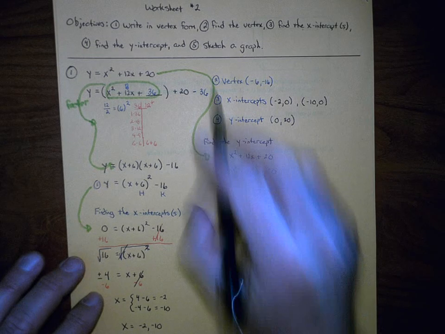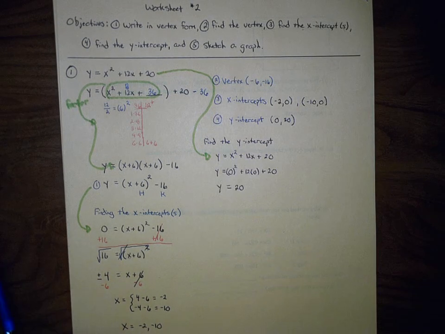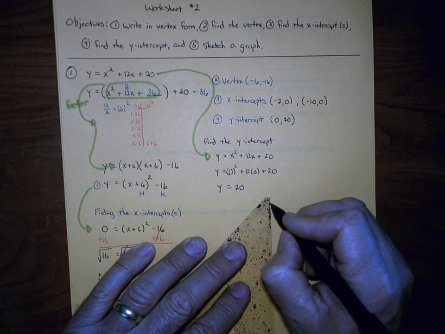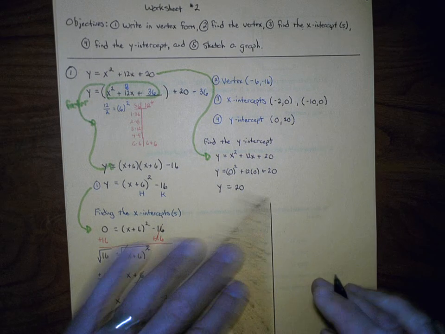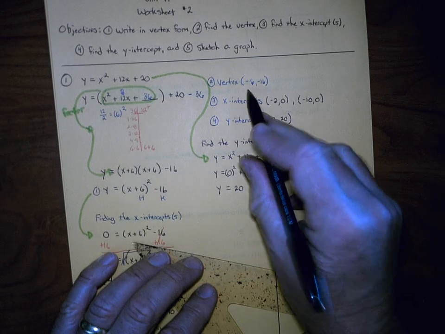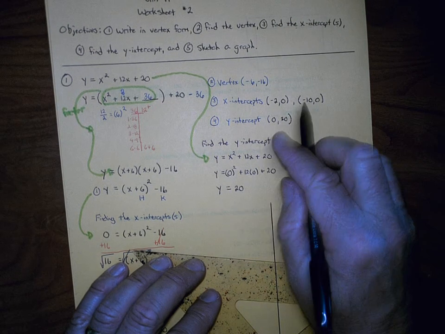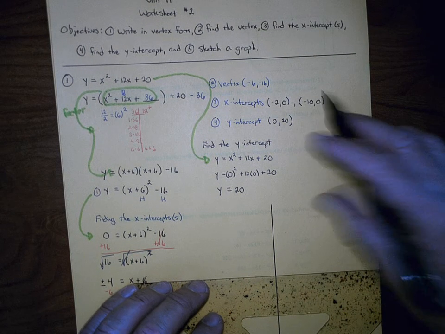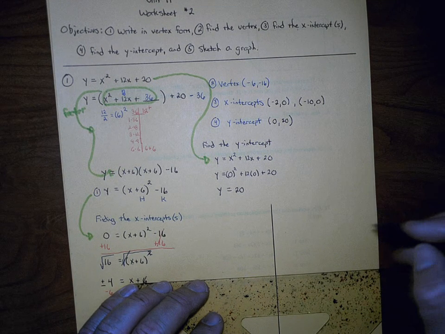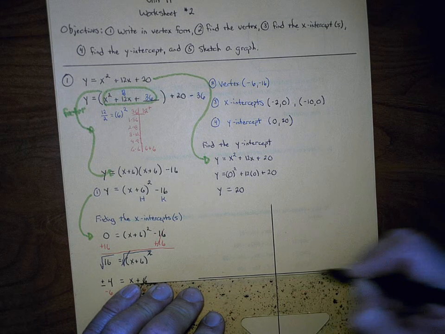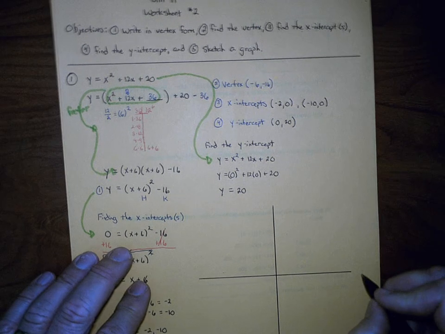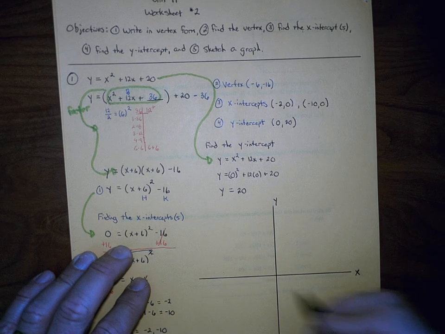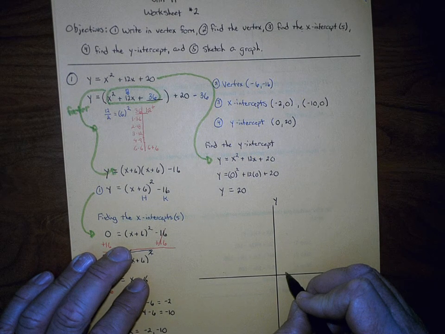All right, so then objective number 5 is, now we're going to sketch the graph of what this parabola looks like. What we've allowed ourselves to do, because we have found the x-intercepts, the y-intercept, and the vertex, is sketch the parabola from this quadratic without having to make a table at all. So I'm going to go ahead and scale this graph out.